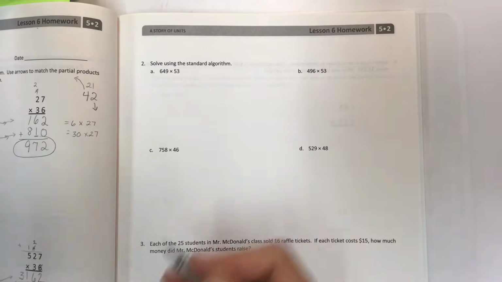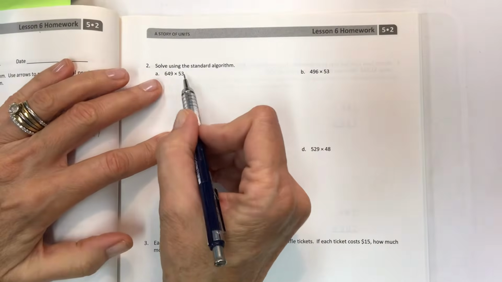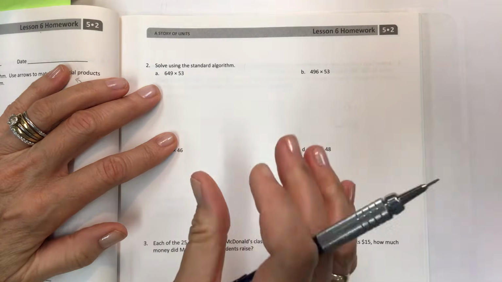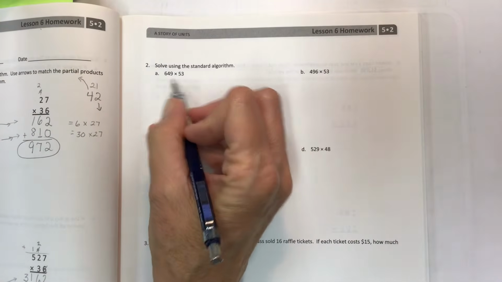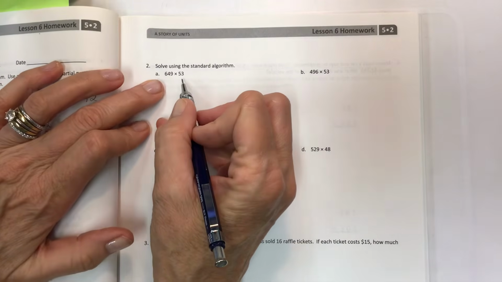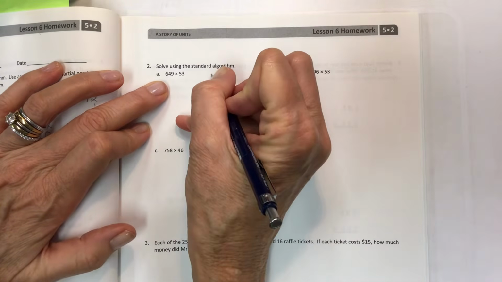So you're going to learn to like the standard algorithm because it's so procedural. So now we're going to just do the standard algorithm with no area model. I always say, yay! And yes, please rewrite it, make it bigger. These numbers are so tiny for the little 5th grade hands.